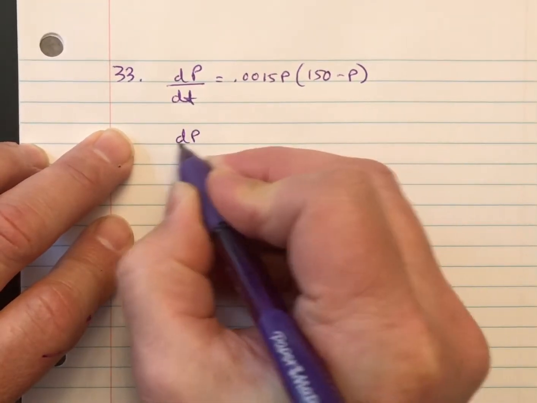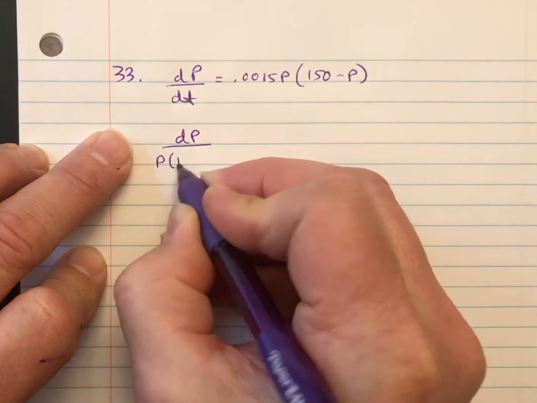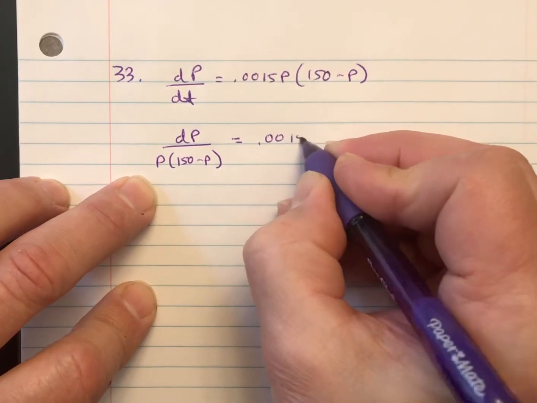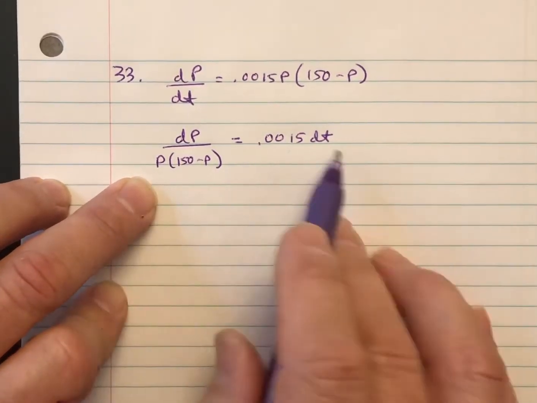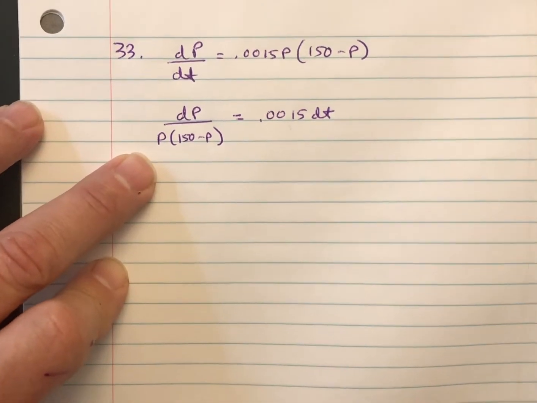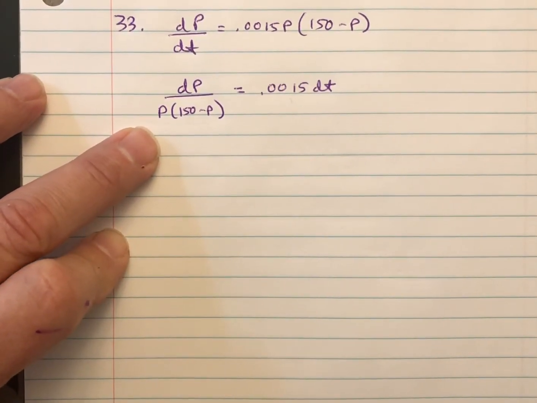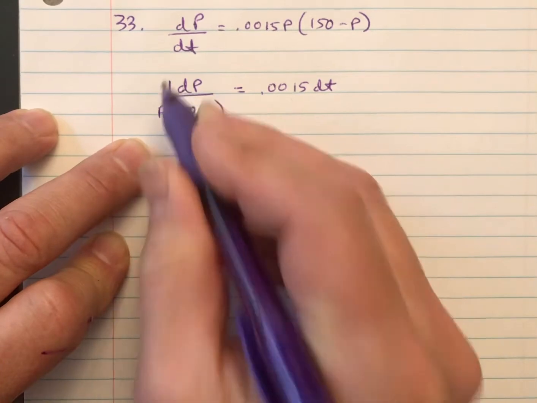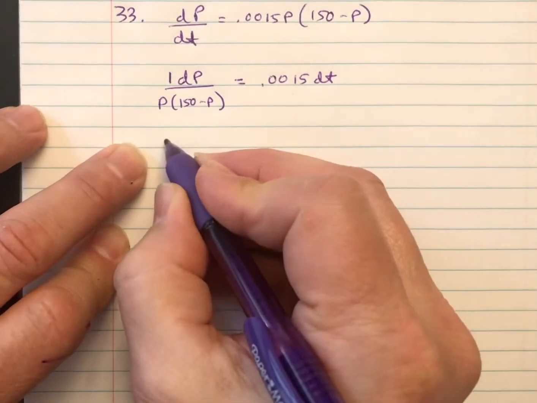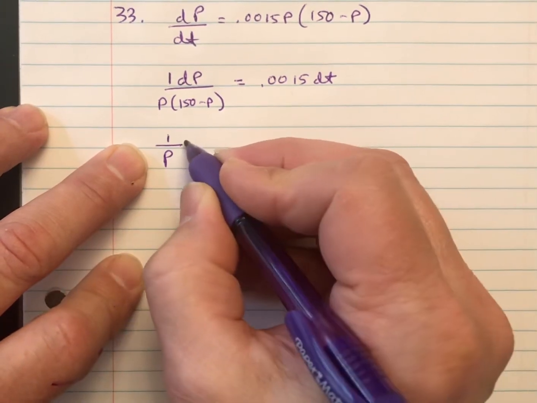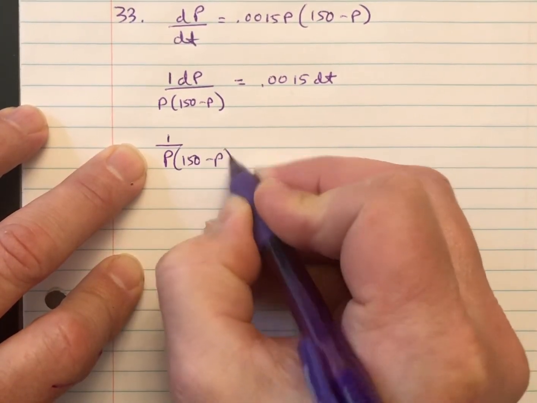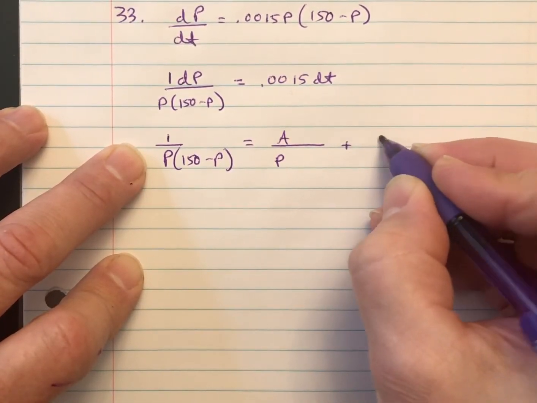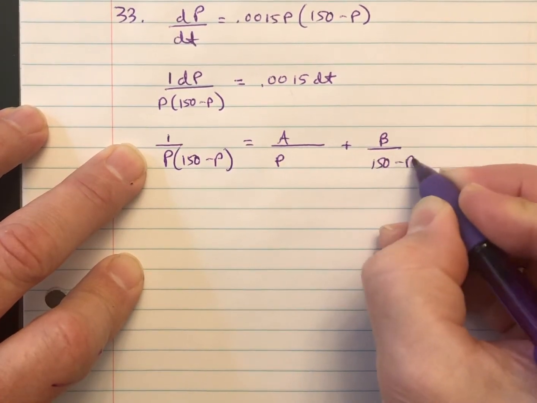So I'm going to write this as dp over p times (150 minus p) is equal to 0.0015 dt. Now that the variables are separated, I need to do one more step before I integrate, and that is to change this fraction into two fractions. So I'm going to write this as 1 over p times (150 minus p) is equal to A over p plus B over (150 minus p).